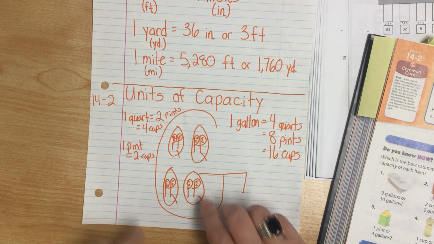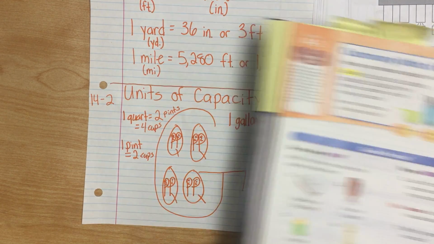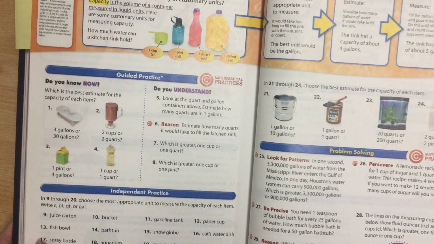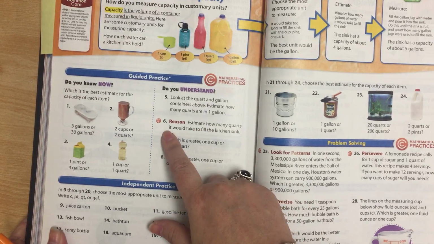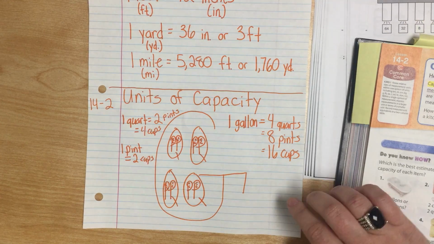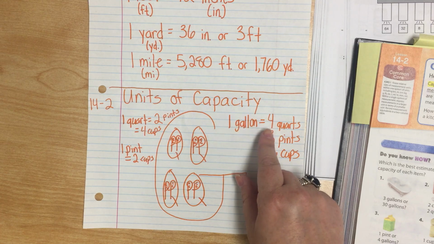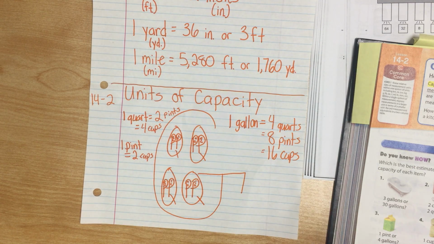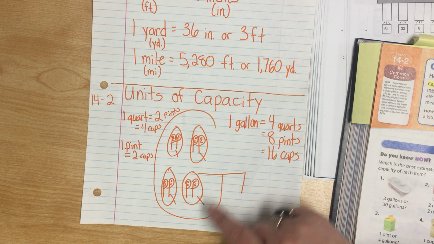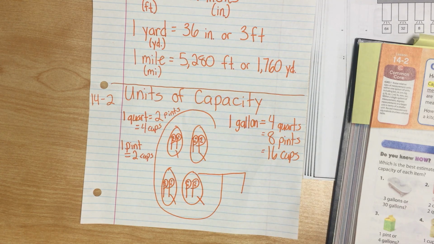Okay, so now that we know this, it says, estimate how many quarts it would take to fill the kitchen sink. So a kitchen sink, well, 4 quarts are in a gallon. If I were to fill up my kitchen sink, I could probably get maybe 3 or 4 gallons emptied into it if I were to plug it up and it would be full.